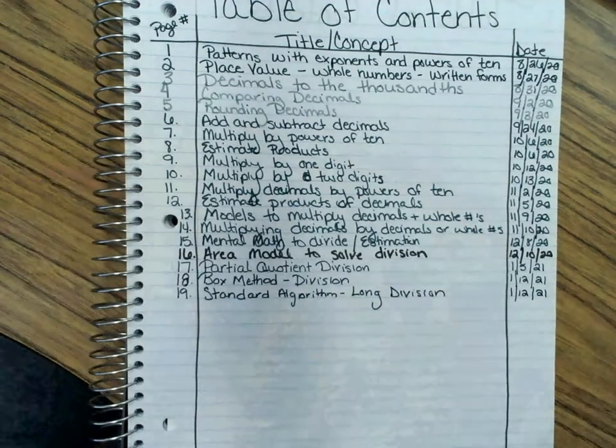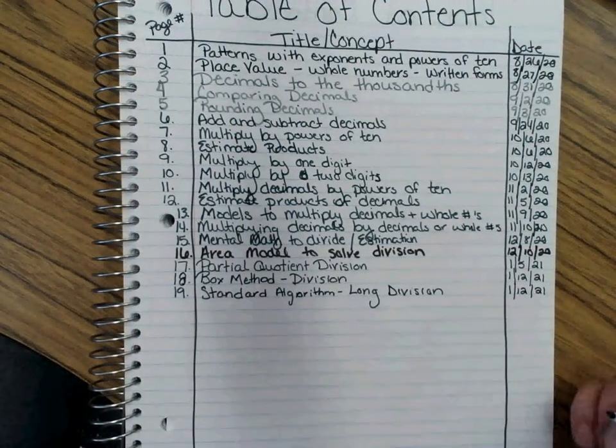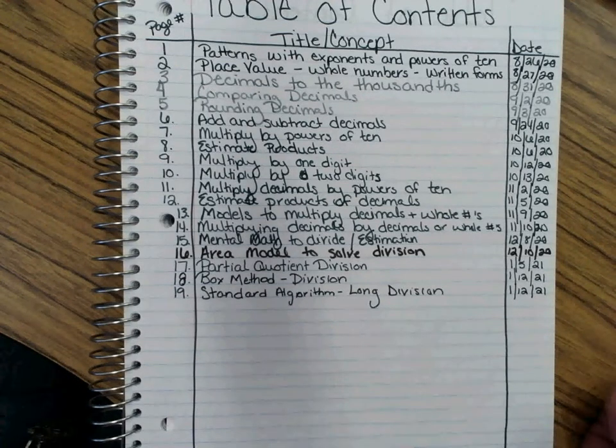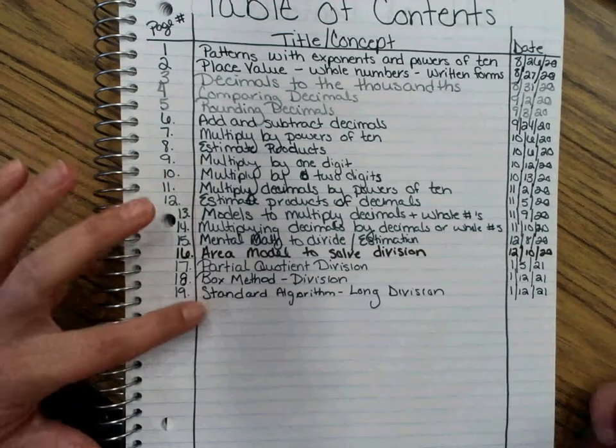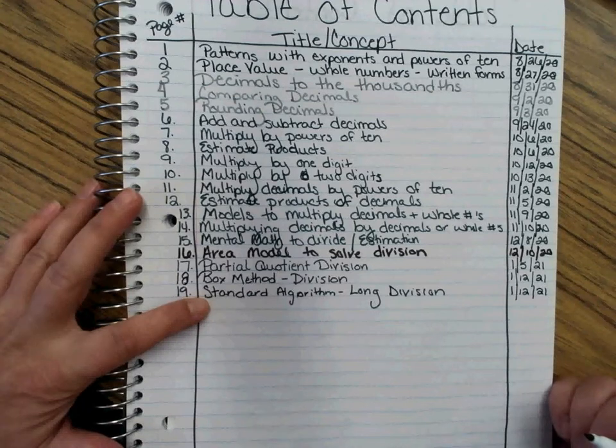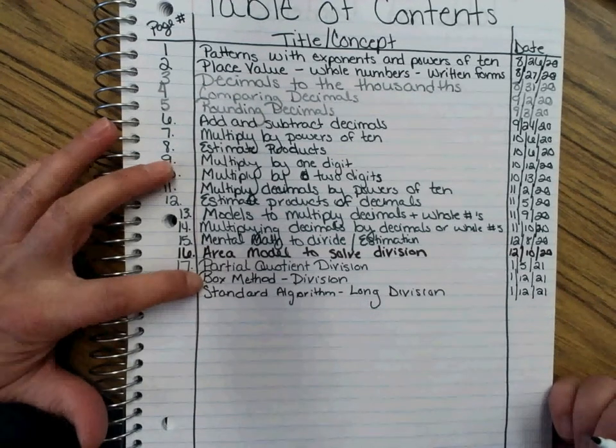Okay, and yes, I'm expecting you guys to take both sets of these notes because you're going to have to know how to do it more than one way. Box method is very much related to the standard algorithm of long division. It just puts it in a graphic organizer for you.